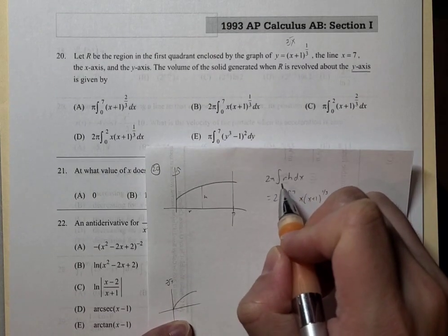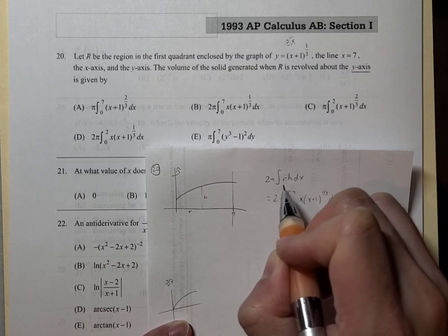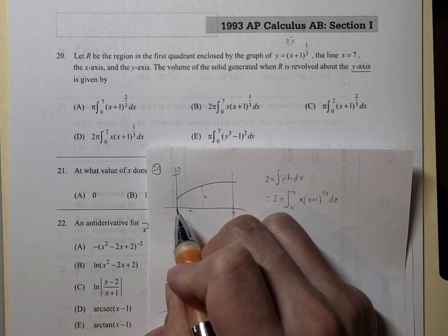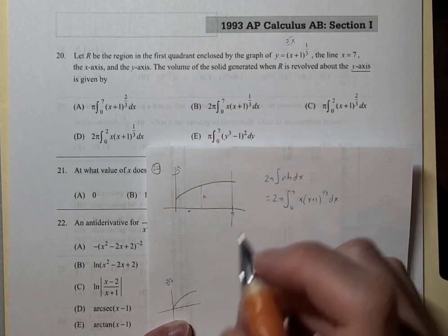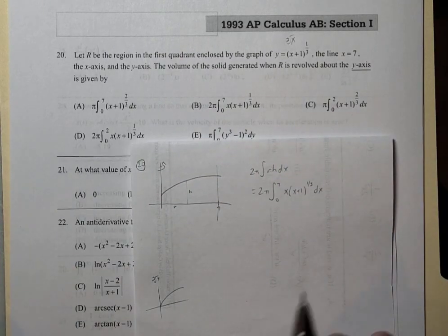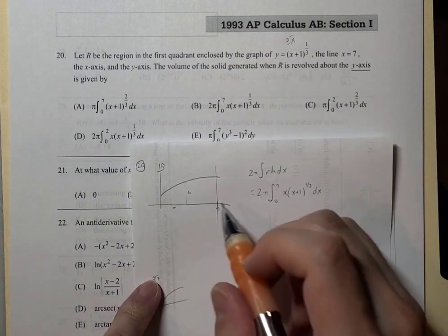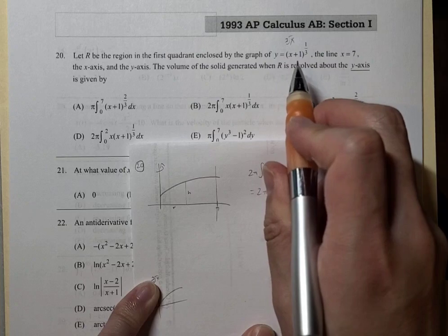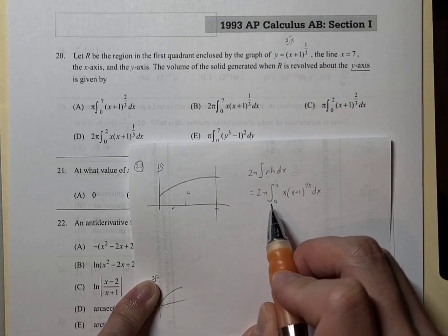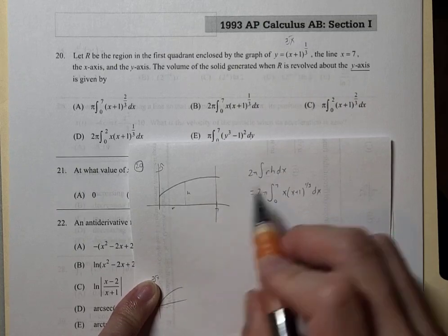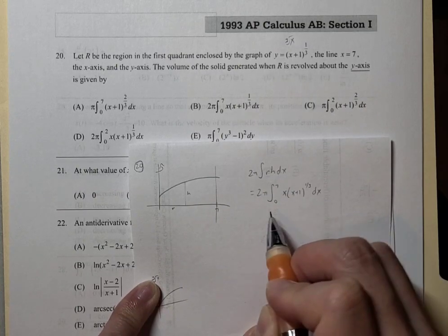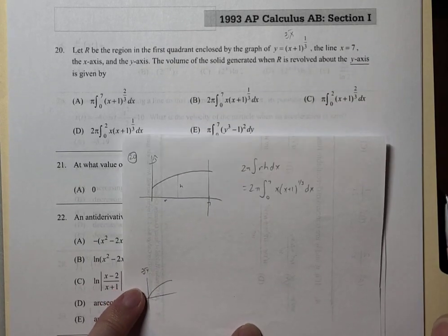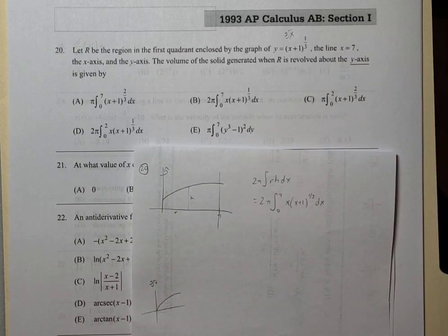So we have to use the shell method here. The shell method is 2 pi integral r h dx. What is r? That's how far it is from the axis of rotation, the radius. Remember, it's a circular shell, and then you cut it and you roll it out. That's how I think of it. H is the height. The height is just the function, cube root of x plus 1. So it's 2 pi integral of r, as said, is x, h is the cube root guy, dx. Limits of integration are from 0 to 7. And that looks like choice B.